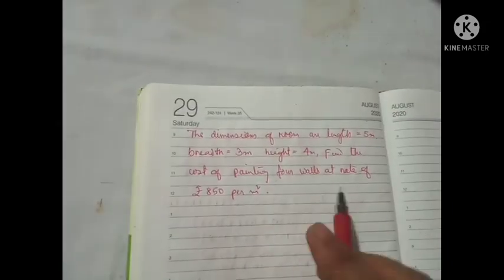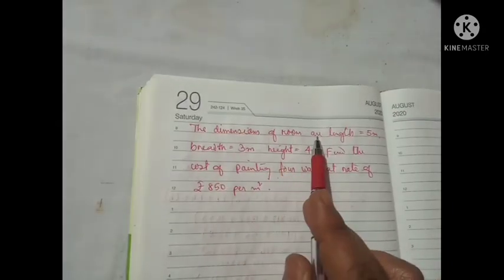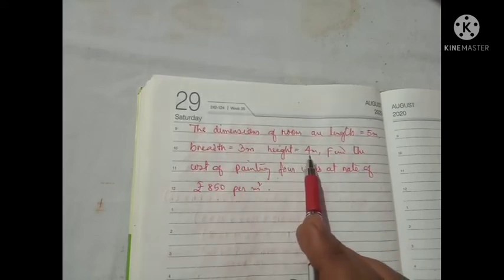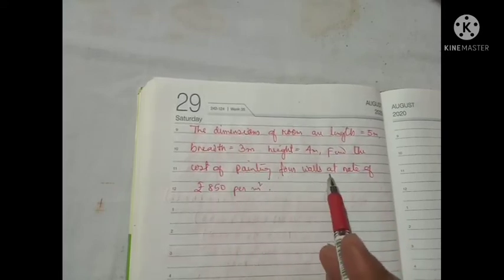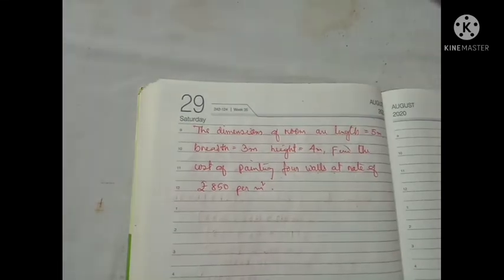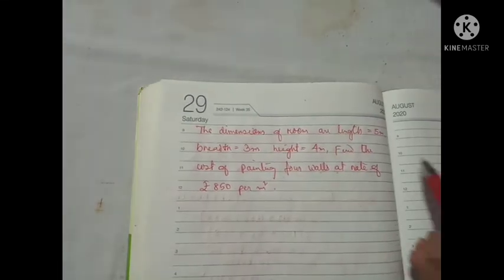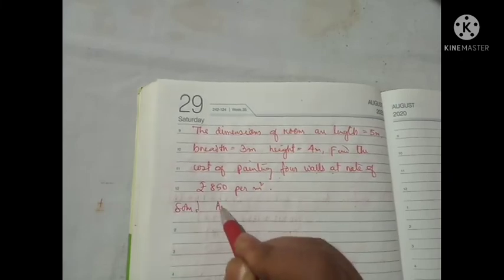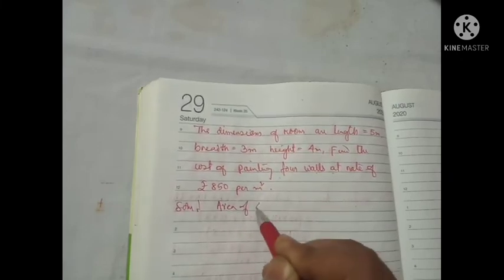So now next we will have another example, that is to find out the area of 4 walls. The dimensions of the room are length is 5 meter, breadth is 3 meter, height is 4 meter. Find the cost of painting the 4 walls at the rate of rupees 850 per meter square. Now here comes the area of 4 walls.